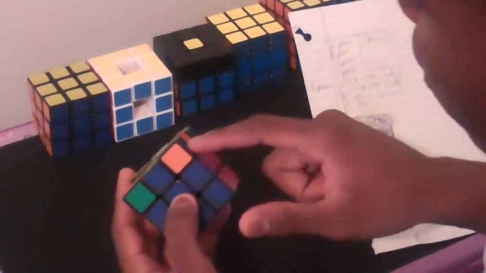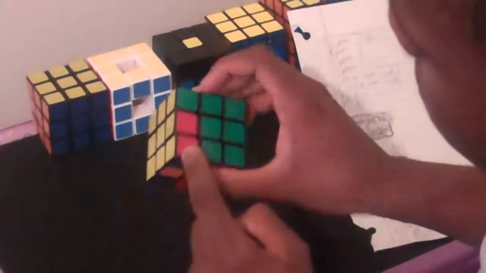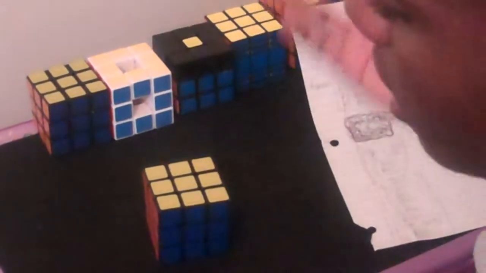So here, I see green, blue, orange, orange. I see green, blue, orange, blue, which right away lets you know it's the left version of the R perm because I have the alternating colors. So play around with these tips I gave you a little bit. If there are some things that I left out that you want to hear more on about the certain algorithms, I'll be glad to make another video about it.